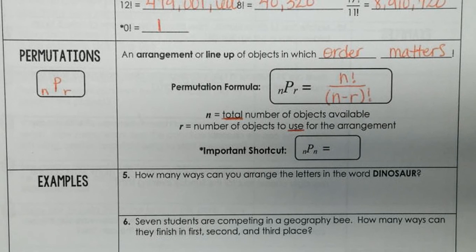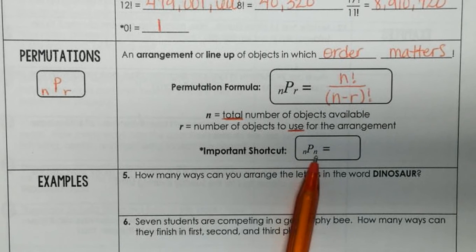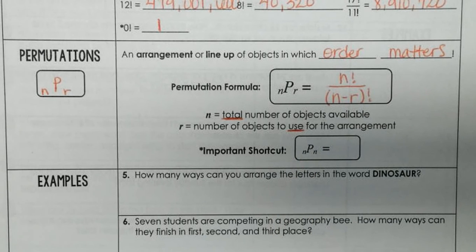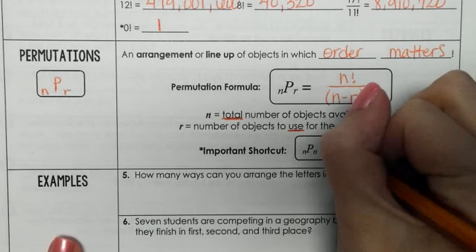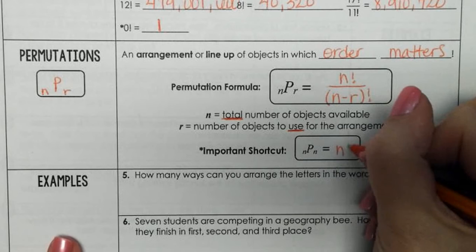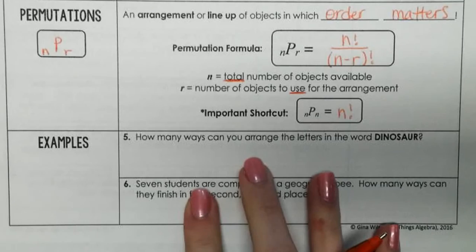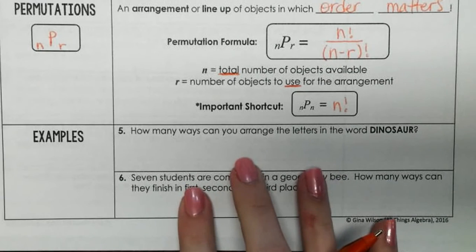So if you do have the same number on either side, if you have 5 on your list and you want to do all 5, if those numbers are the same, you have a shortcut where nPn is just going to be n factorial. Now I'm going to show you how to do all of this in your calculator.